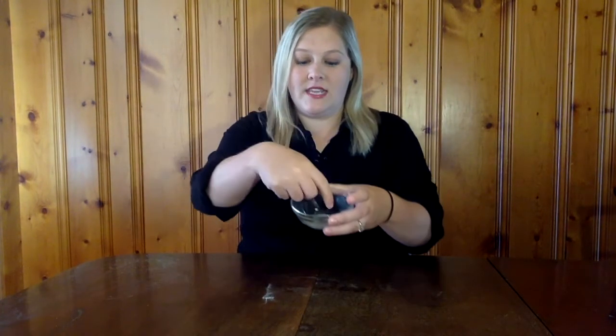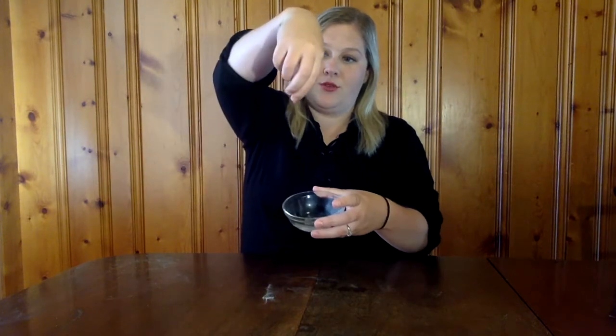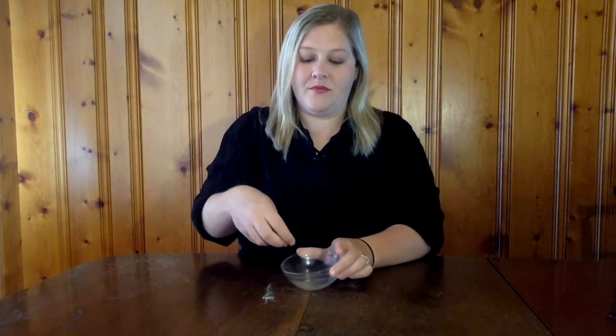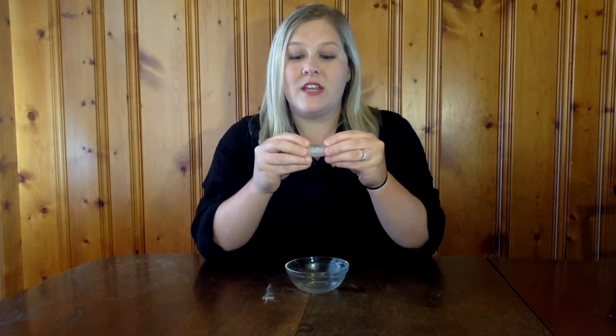Water is a little more special than any other matter. It actually has the ability to change back and forth between all 3 states of matter. So we know that water itself is an actual liquid. You can see it here in my bowl, and you can see it dripping out of my hand. Then water can be frozen. The temperature can change, and it can be turned into ice, which is a solid.